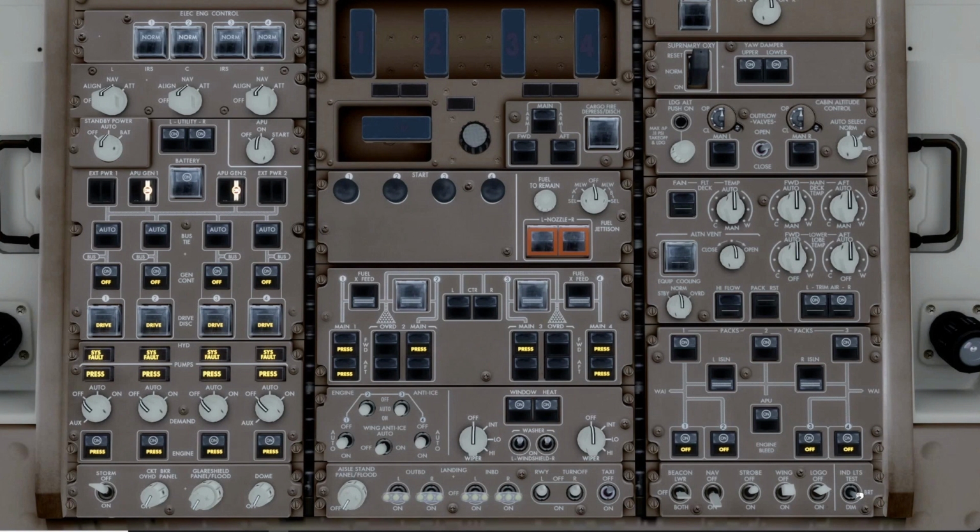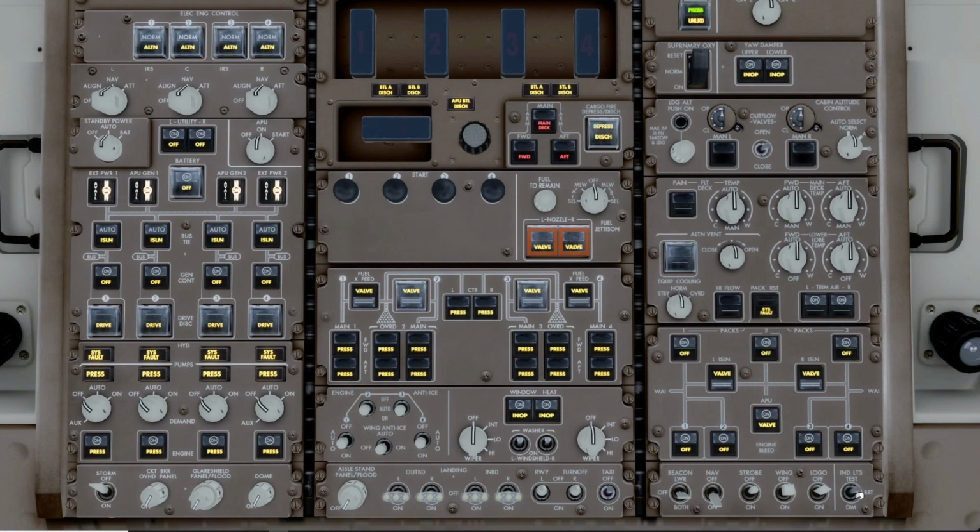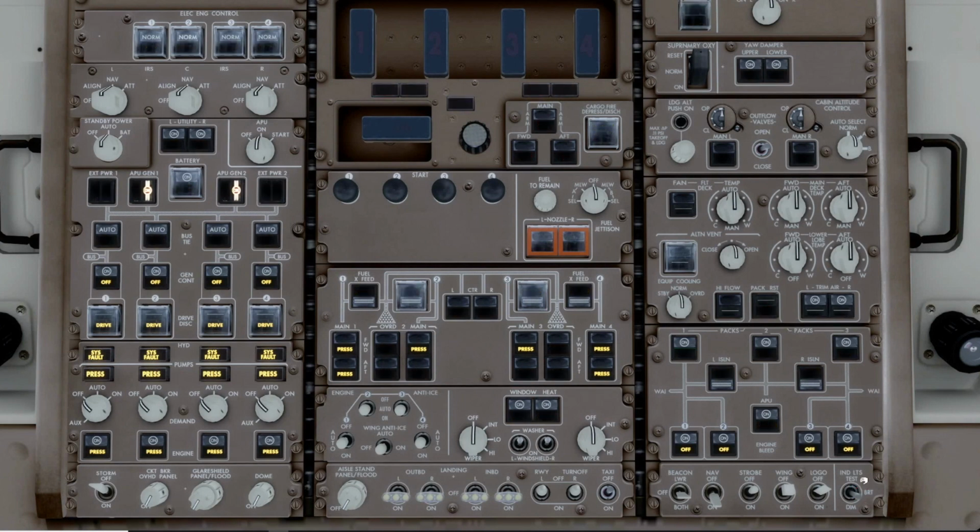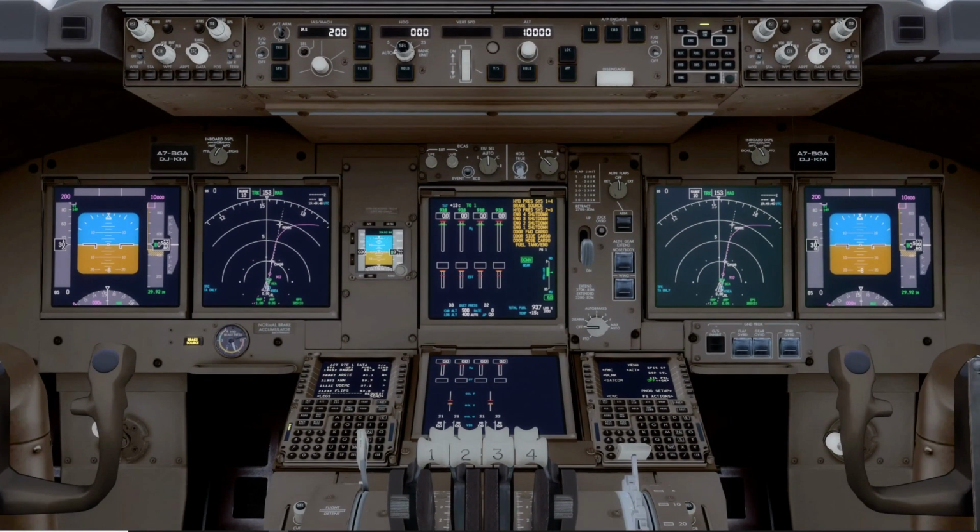Indicator light test, if you wanted to do a test, you could, and that'll illuminate all your light indications, and you could do a check all the way around. It's not necessary to do that, but if you wanted to, you could. Then from there, since we're doing the first officer's side, the flight director on, as desired here.